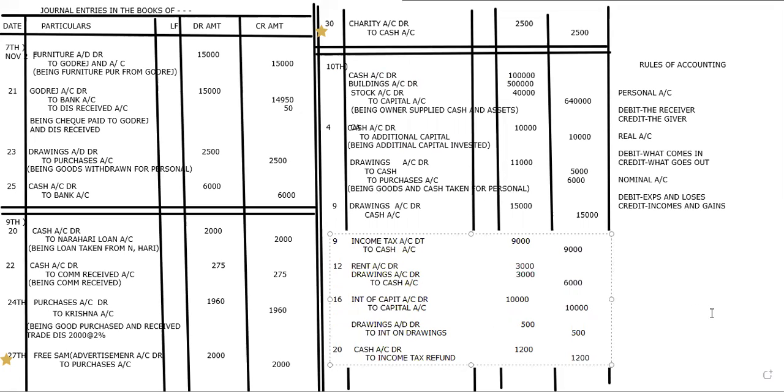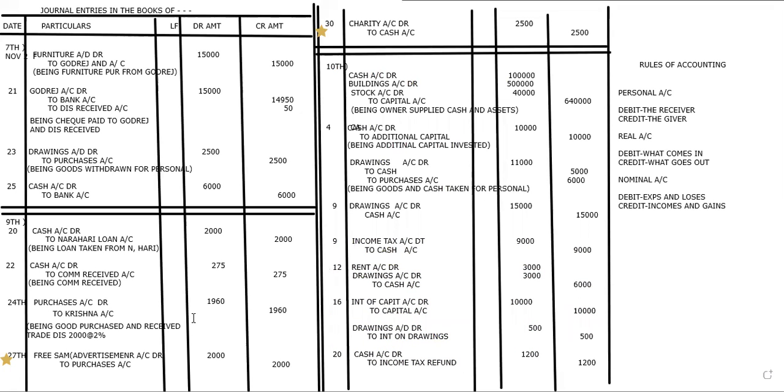That's it. So these are all the three problems. You are going to do the rest all by yourself and you are going to send me the pics.